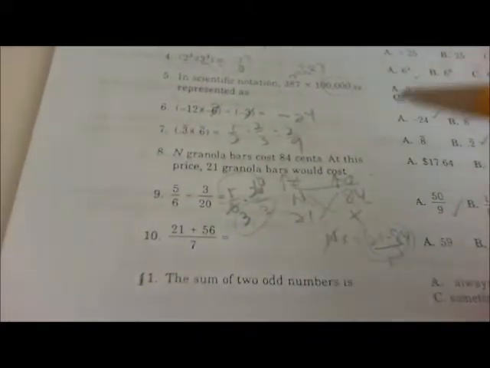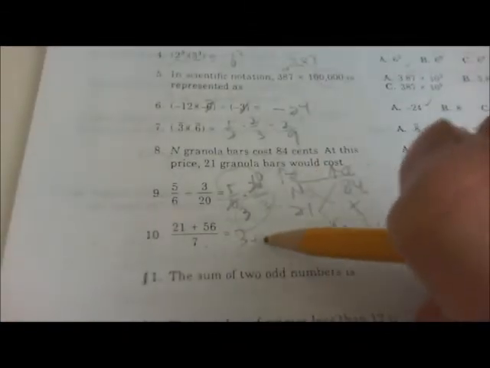The next one, you can add them up and divide by 7, or you divide each of them by 7 first, then add them up. 21 divided by 7 is 3. 56 divided by 7 is 8. So it's 11.